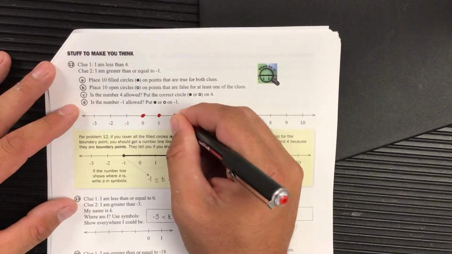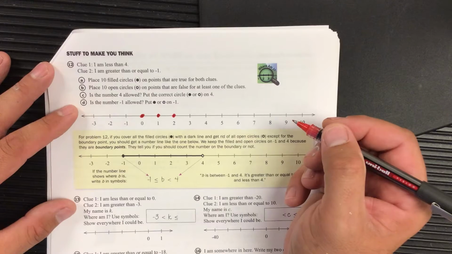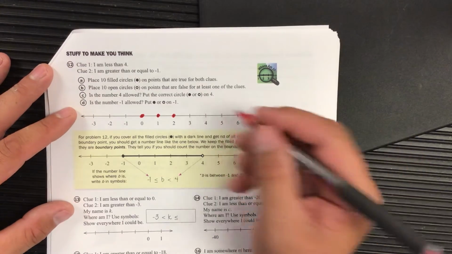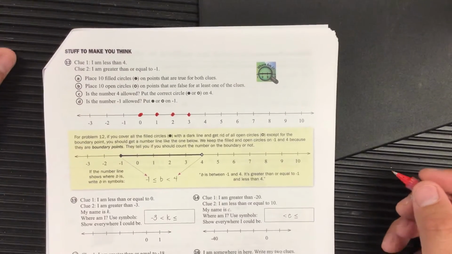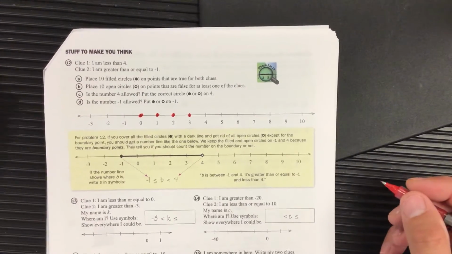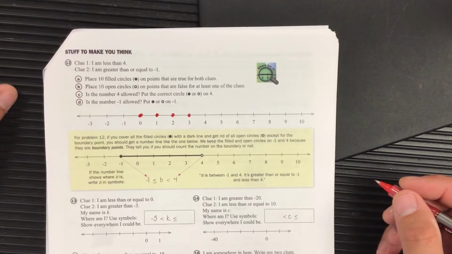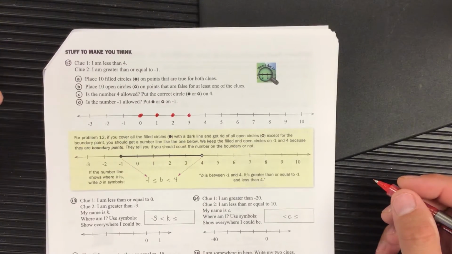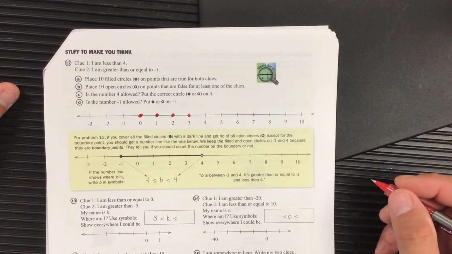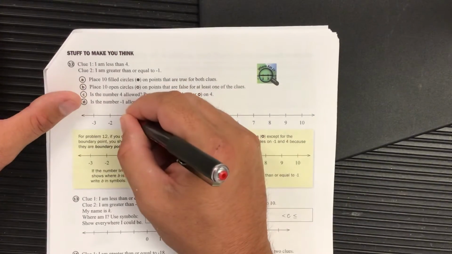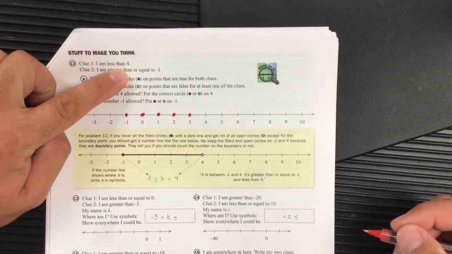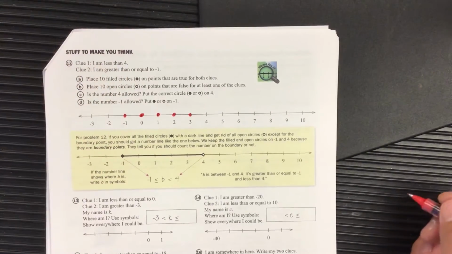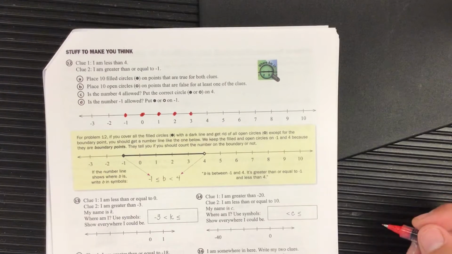1, yep. 9, 28. No, those are not less than 4. 3. 4. 4 is not less than 4. We got 4, I need 10. 6, not less than 4. This is the trick. 7, but that's it. Negative 1, negative 1 works. Negative 2, nope. How come 4 doesn't work? Because 4 is not less than 4. I would have to say or equal to. 5, 5 is not less than 4. Negative 2, nope, that's not bigger than negative 1.